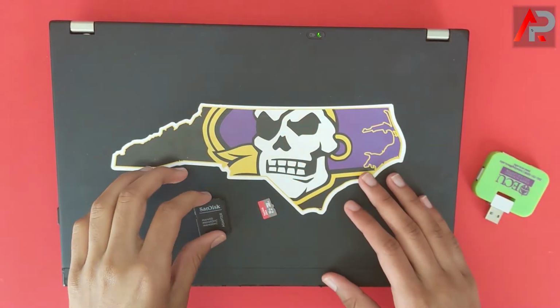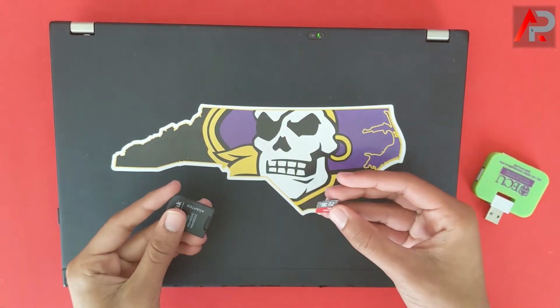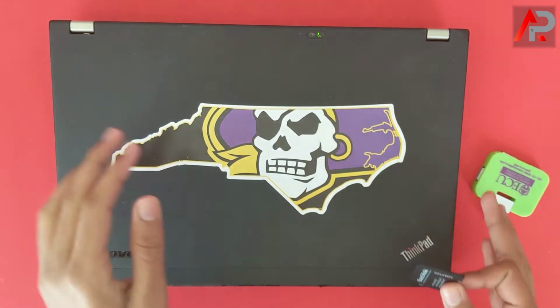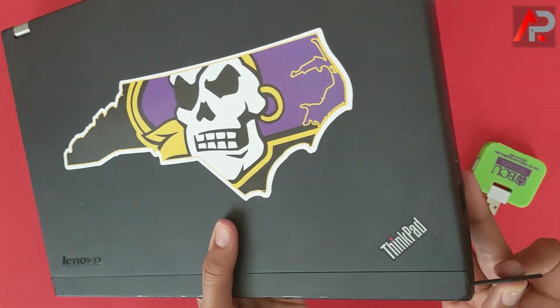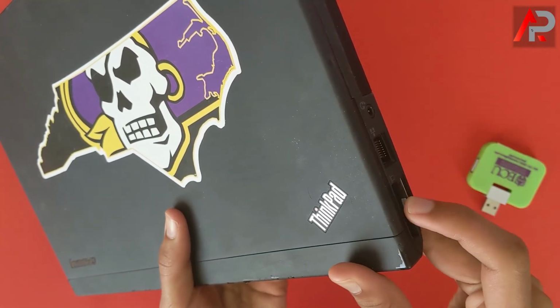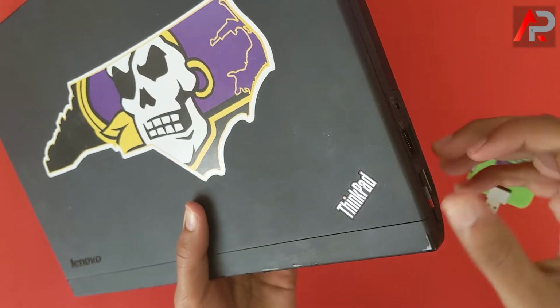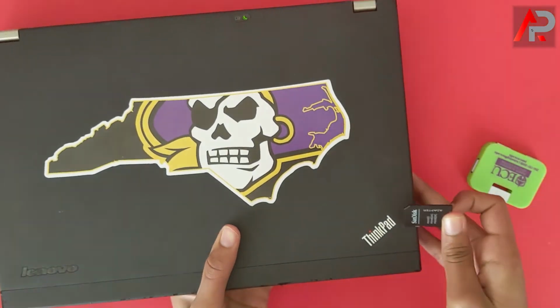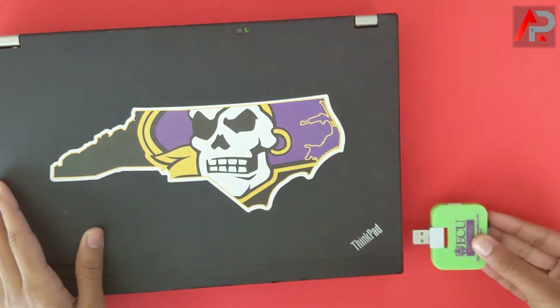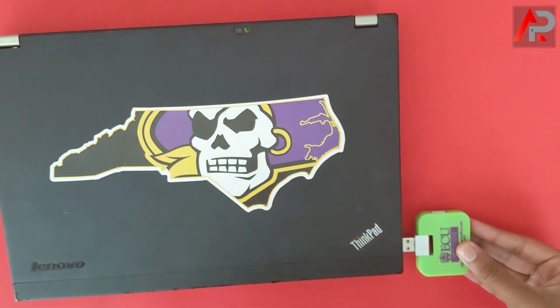Next, insert your 16 GB SD card into your laptop or desktop computer. If your computer does not have a SD card reader built in, you need a separate SD card reader.